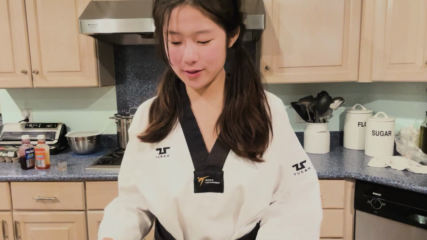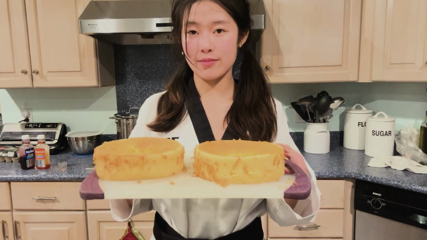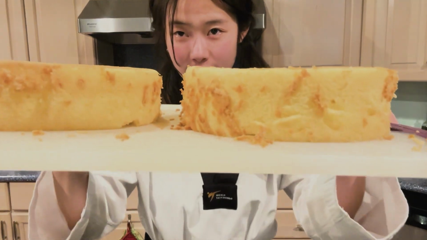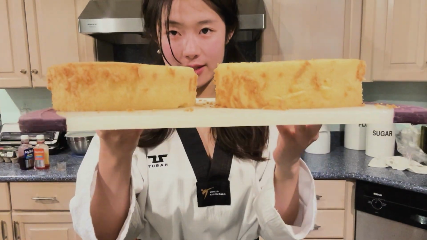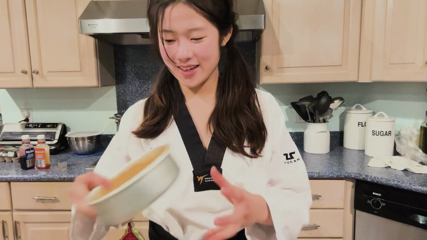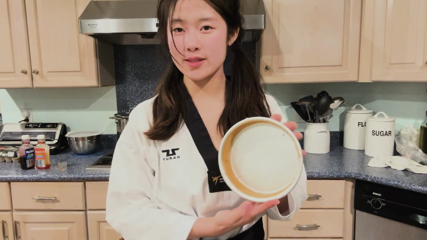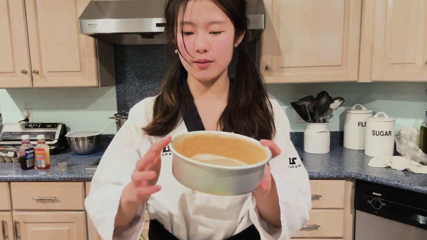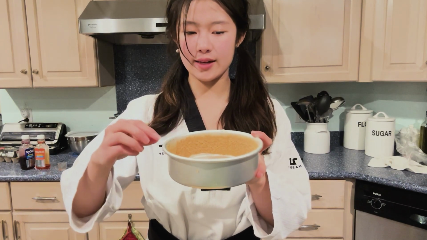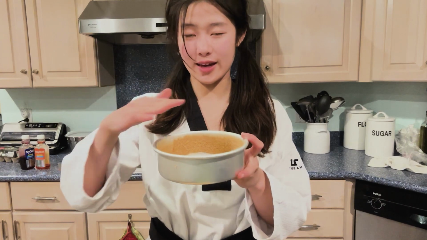Hi guys, I just finished training and I flipped the two cakes out. This is them right side up, and as you can see, this is the first one with cold eggs and this is the second one with room temperature eggs, and they're the same height. However, there's been a mistake on my part because this cake pan was too small to support the height of the cake, so it actually rose above the pan and then it didn't have enough structure to stay up.